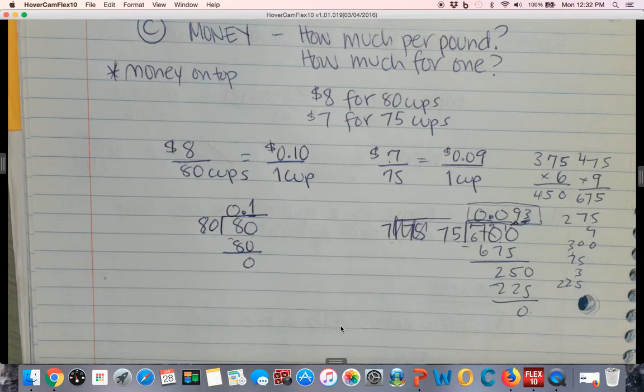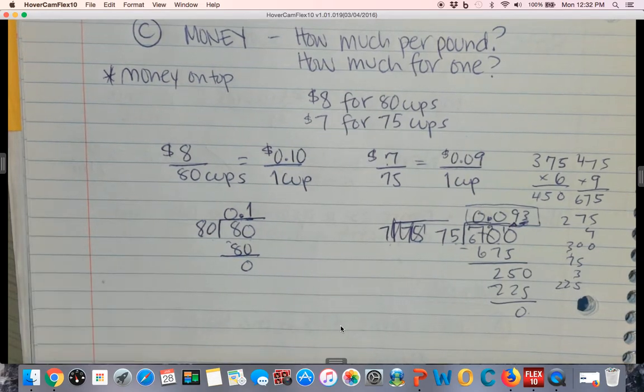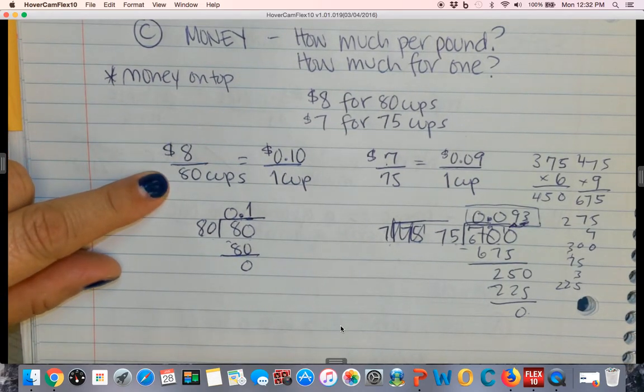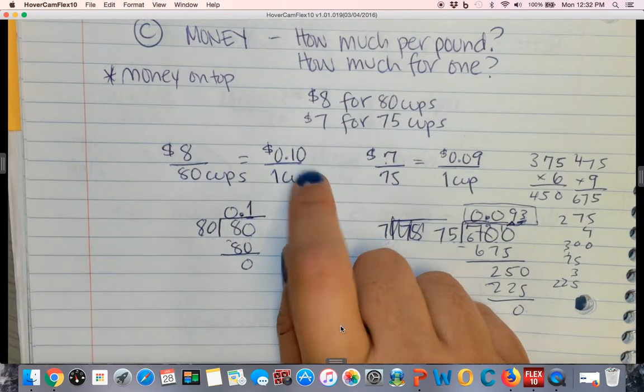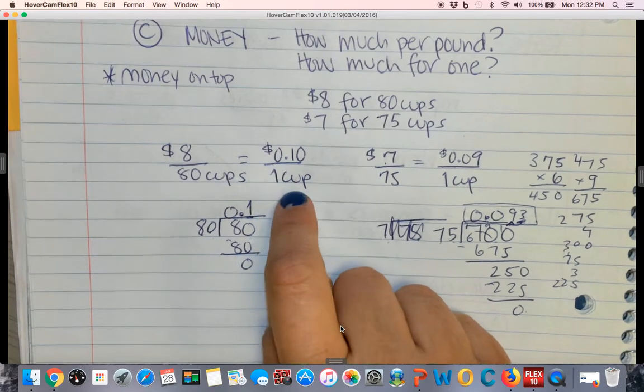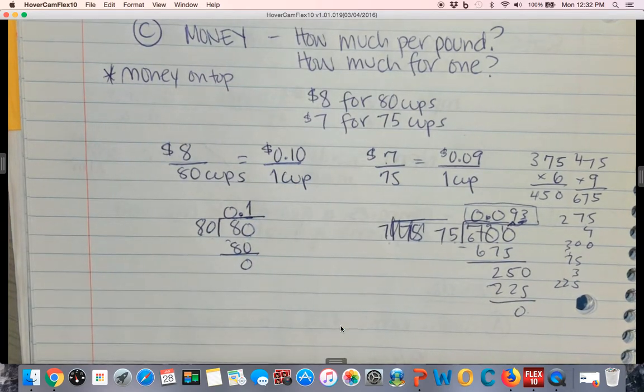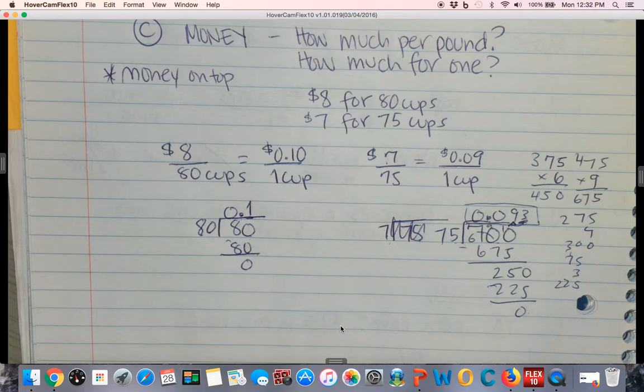So just remember that 8 for 80 is a rate, but 10 cents for 1 is a unit rate because the 1 is on the bottom. And that's the big takeaway from these notes today. And that's it.